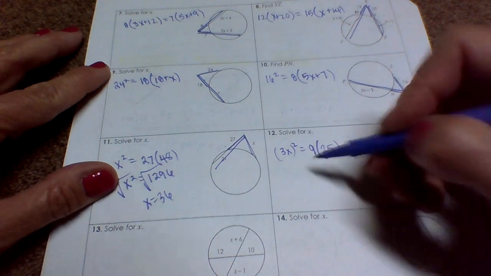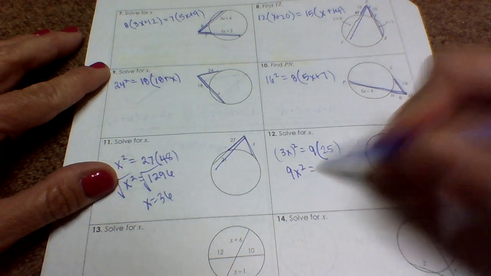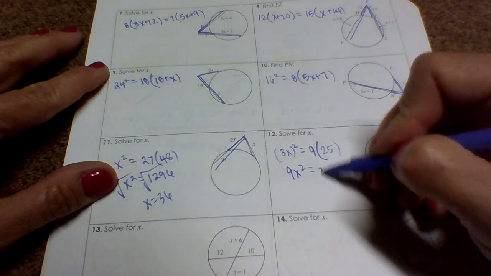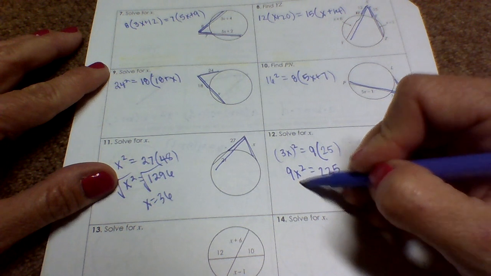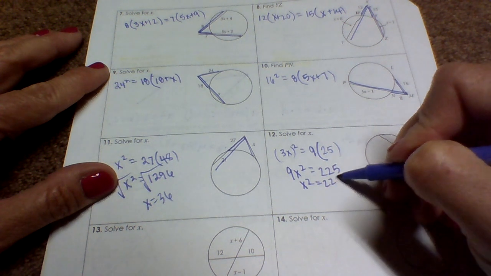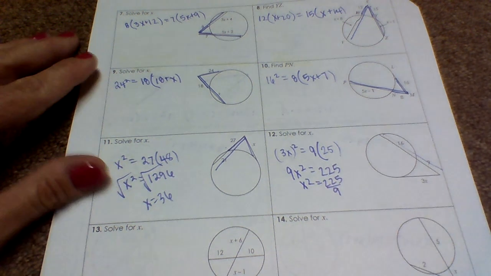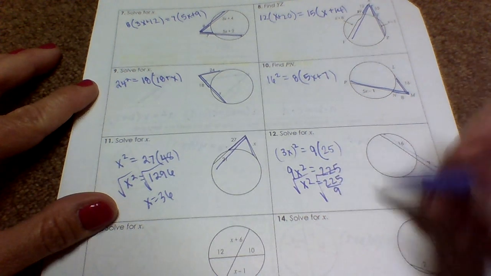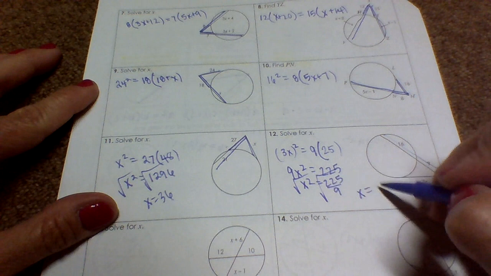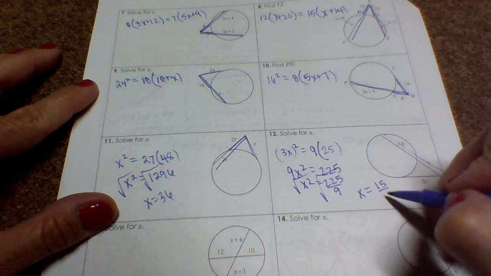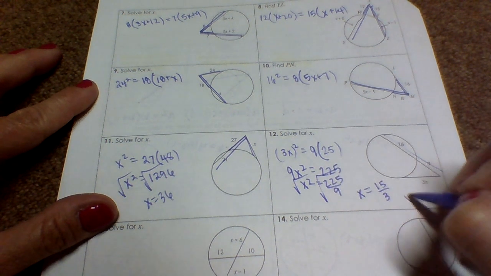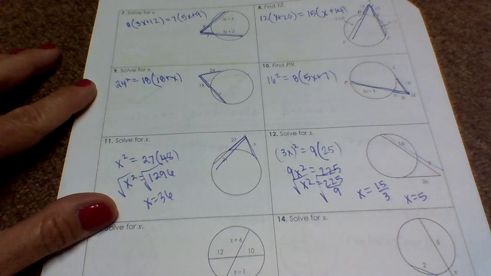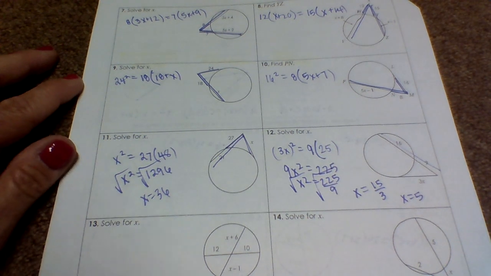All right, so this would be 9x squared equals 9 times 25 is 225. So x squared equals 225 divided by 9. Don't you dare use your calculator right now because these are both perfect squares. So square root and square root. And x equals the square root of 225 is 15. The square root of 9 is 3. So x equals 5 right there. Okay, so you would not need a calculator for that one.